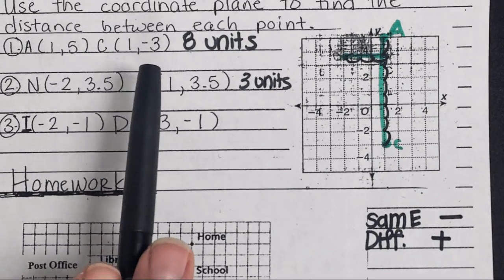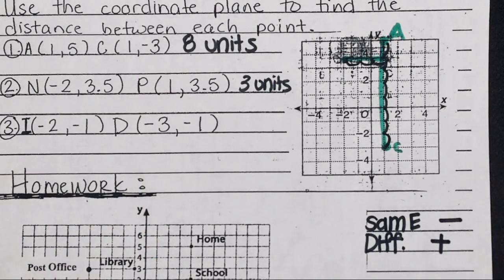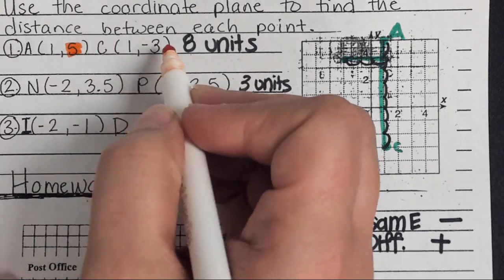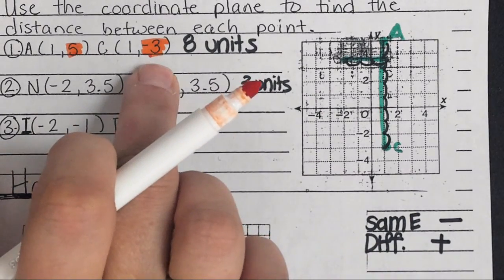So let's go back up here and look at these. 1, 5, 1, negative 3. Which ones are the ones that match? Well, think about the ones that match. Which match? 1 and 1. So guess what? I don't have to use those. 1 and 1 are just telling me it's on the same axis or same line at positive 1. So the two numbers I'm looking at are 5 and negative 3. Are my signs the same or different? Different. So what am I going to do? Add. What's 5 plus 3? 8. There you go.